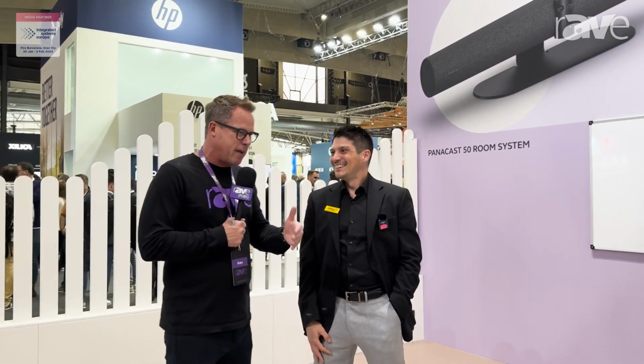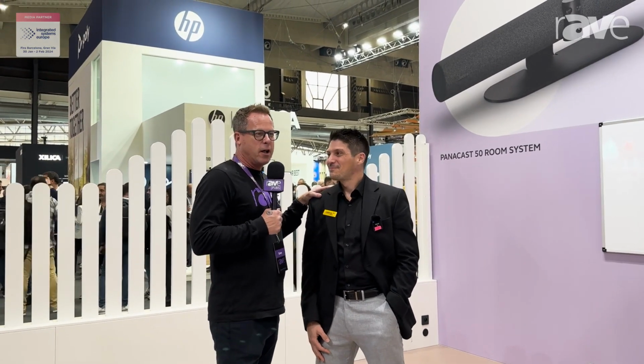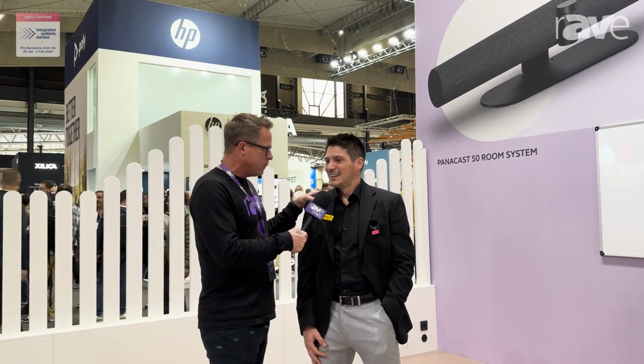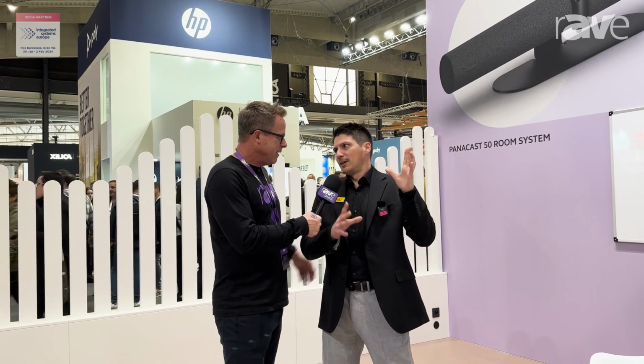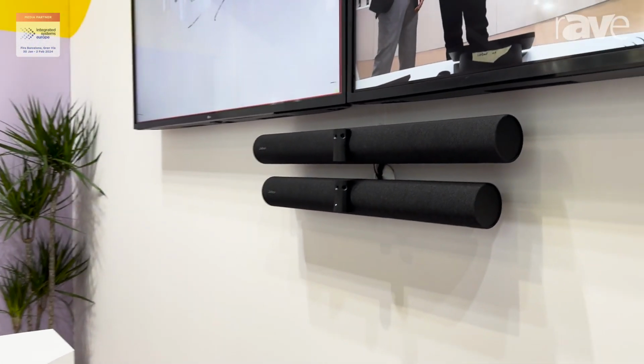This is a deep dive into the technology. And again, I called it auto frame, but there's actually a name for it. Yeah, in our world, everyone's got their own name. Intelligent Zoom is what we call it. Okay, Intelligent Zoom. And it's going to be built into the Panacast 50 system. When? Well, that feature is there now.